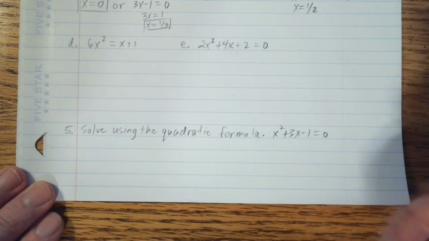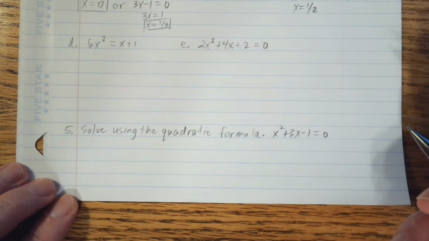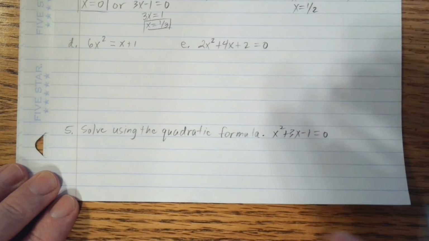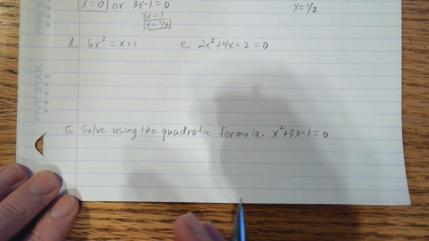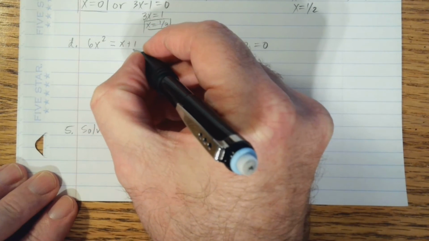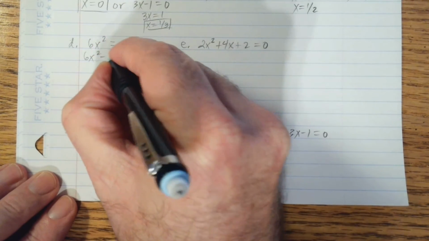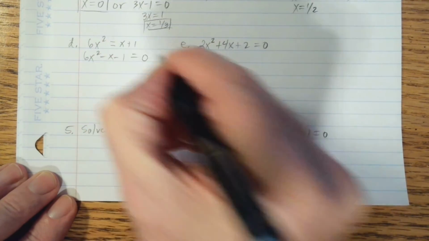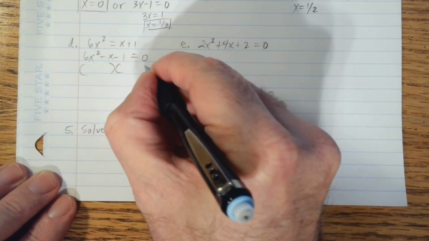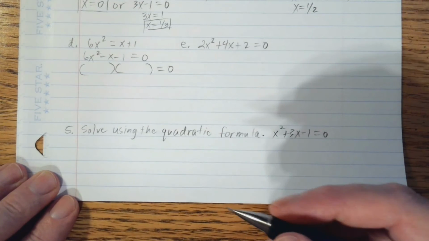Now, when you're factoring to solve a quadratic equation like this, you want 0 on one side and everything else on the other. And it's got to be in descending order, where you've got x squared, then the x term, then the constant. So we would want to subtract x on both sides and subtract 1 on both sides. We'll get 6x squared minus x minus 1 is equal to 0. And so now let's see if we can factor this trinomial by trial and error.